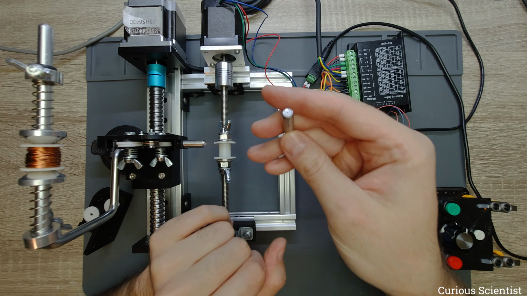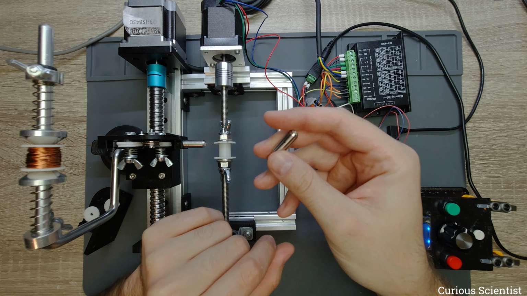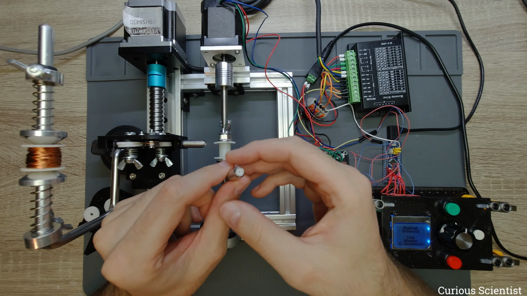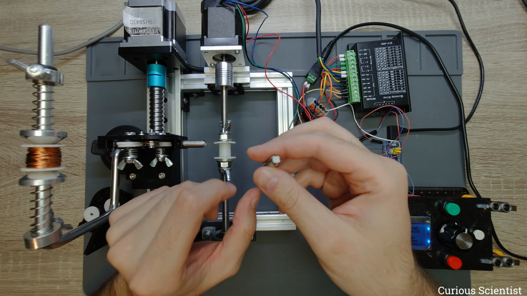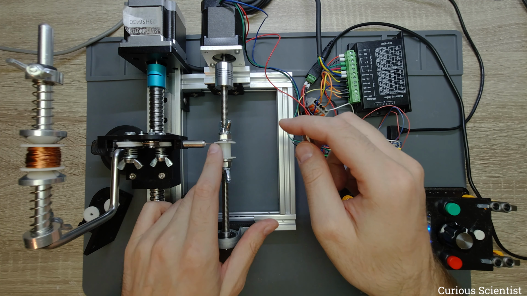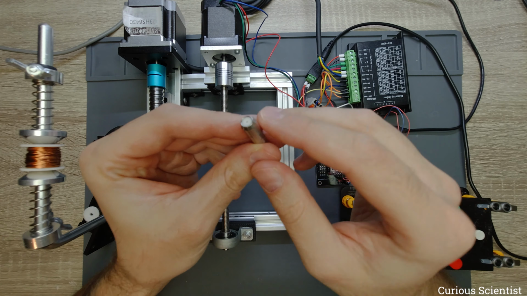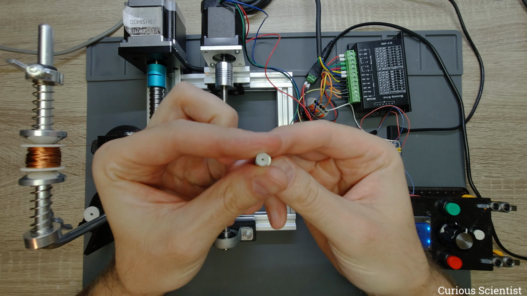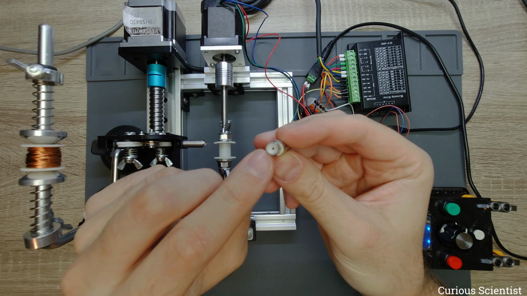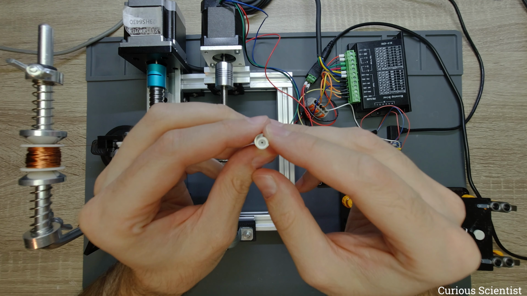I actually found these nozzles in many different diameters, but I will use these because they are close to the wire diameters which I want to use. Here I use 0.35 millimeter wire, and then a 0.5 millimeter nozzle is fine. This end is flat, but here there is a conical cut in the ceramic part.